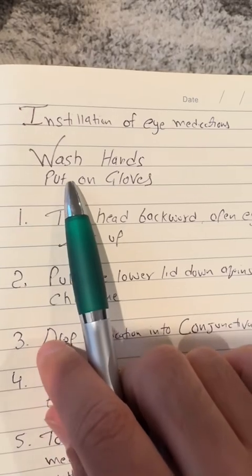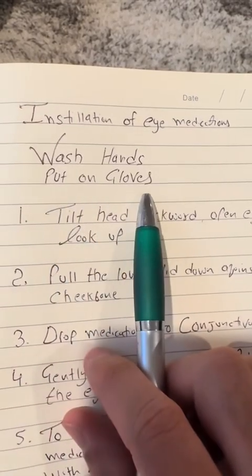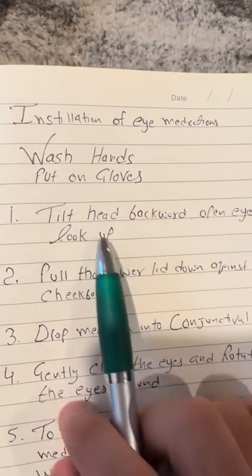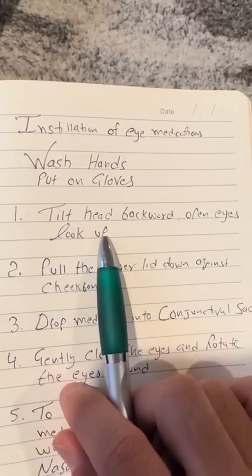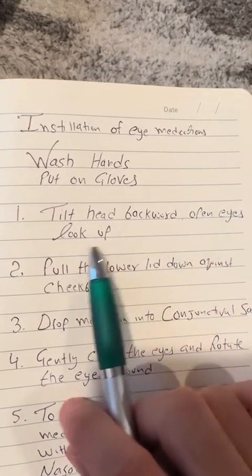First, you always wash hands. Second, you always put on gloves. Just make a habit of this: wash hands, put on gloves. Now the first step, you will ask the patient to tilt the head backwards, open the eyes, and look up at the ceiling.